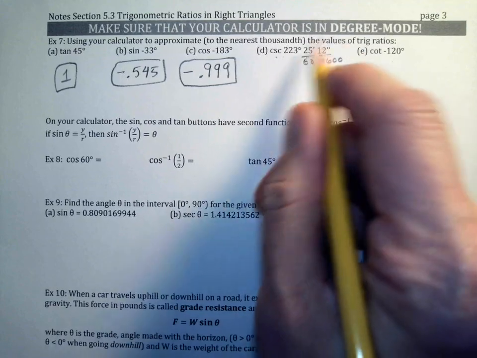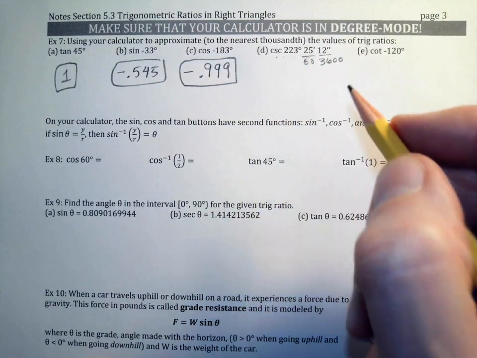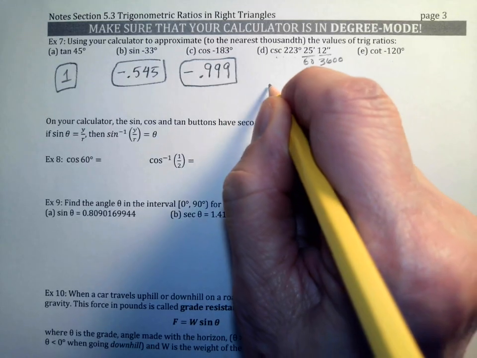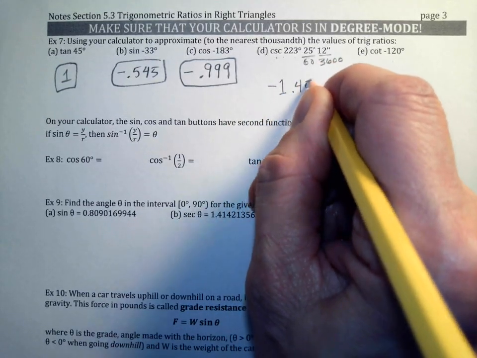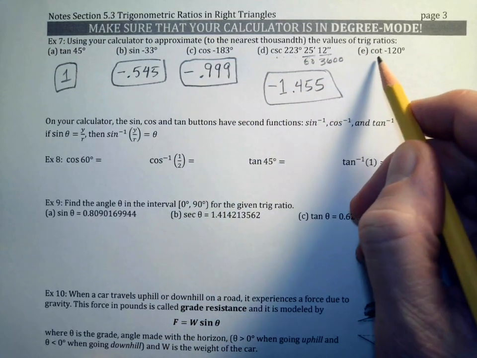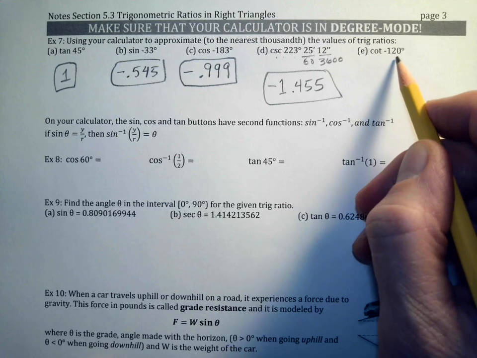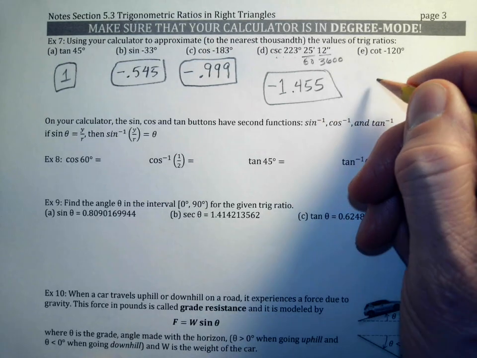Take the sine of that, because your calculator won't do cosecant, and then do the reciprocal. So you should get negative 1.455 for that. And then similar for this, we don't have a cotangent of negative 120, so you do the tangent of 120 and then do the reciprocal.